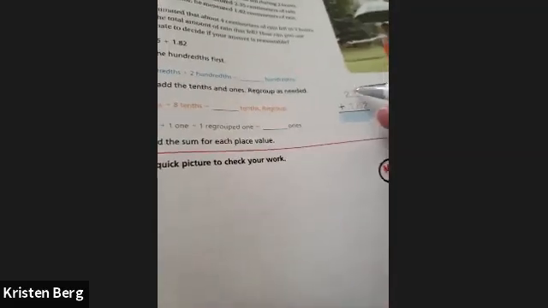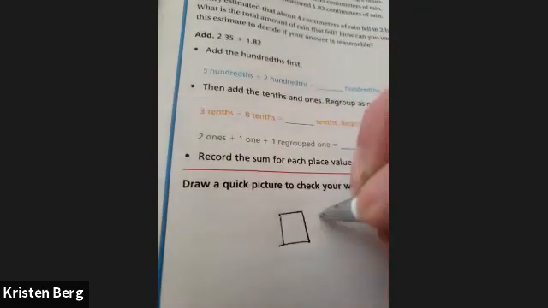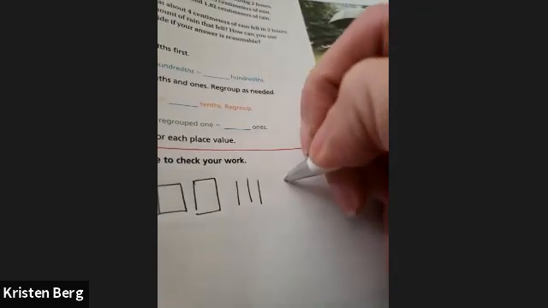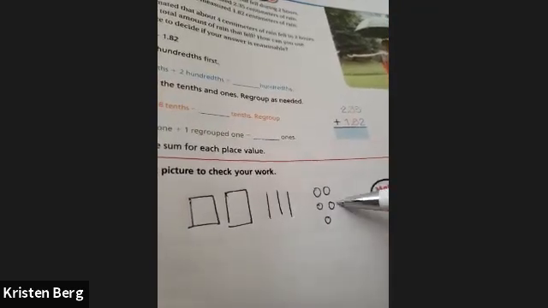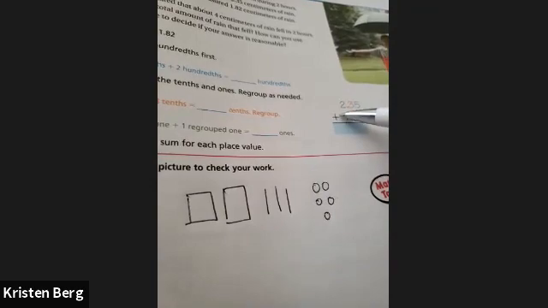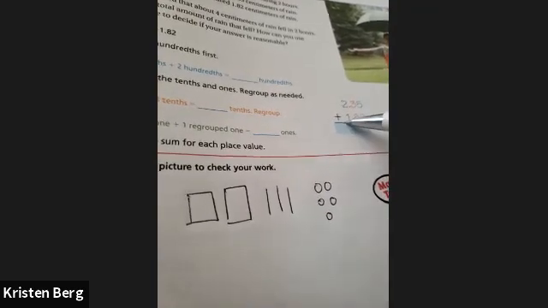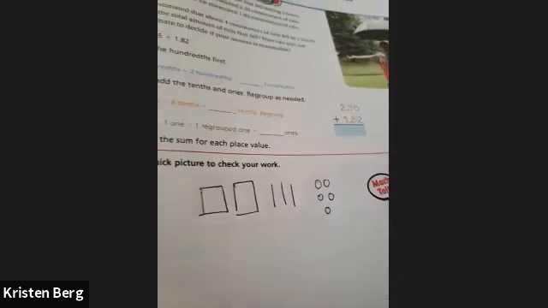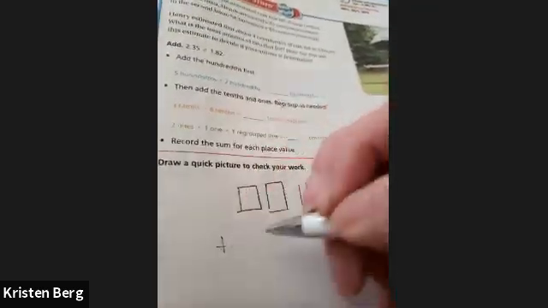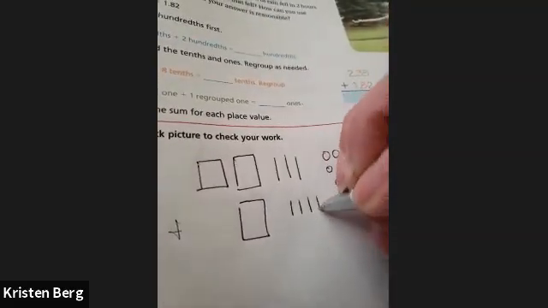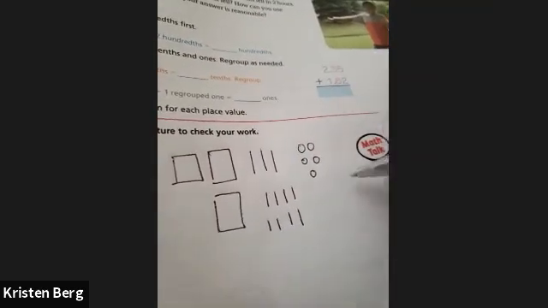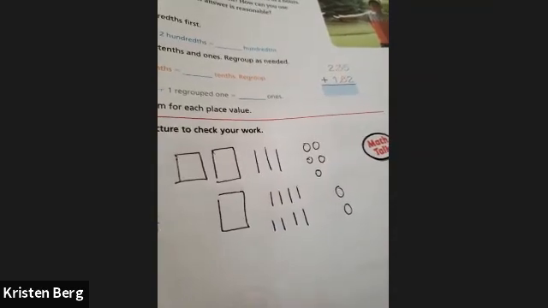So the first part is 2 and 35 hundredths. So that means 2 wholes, 3 longs, and 5 hundredths. So that's showing 2 and 35 hundredths. Then they're saying that now we are going to add to this another 1 whole and 82 hundredths. So now I got to remember we're adding this. So I got to add another 1 whole and 8 longs, 1, 2, 3, 4, 5, 6, 7, 8, and then 2 more hundredths.